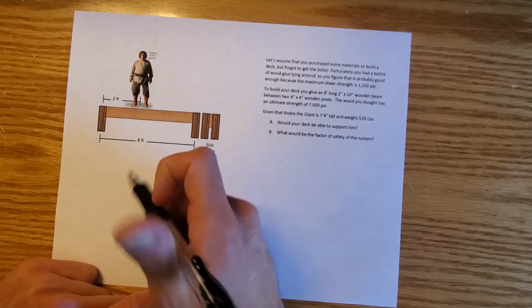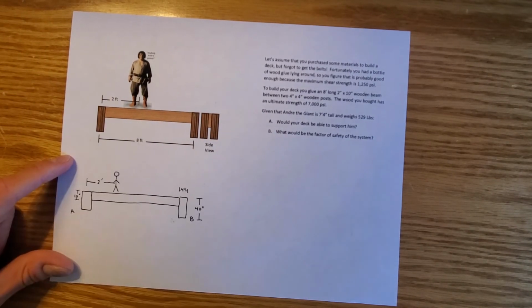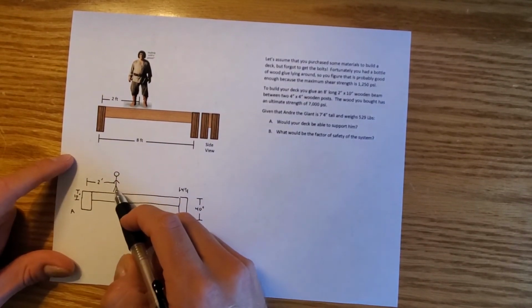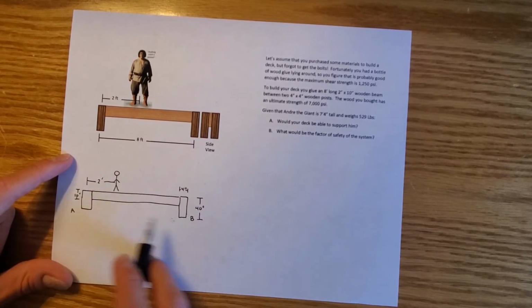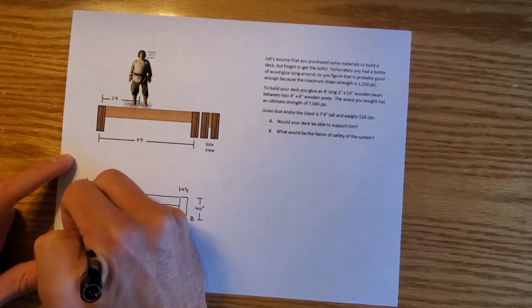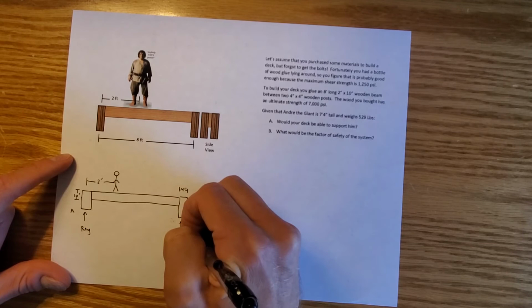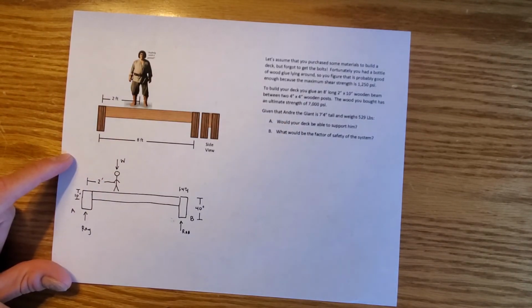So the first thing we need to do is draw a free body diagram of this system, and I'll do that right now. So we've got a makeshift free body diagram. I've drawn my Andre the Giant impersonator right here. He's 2 feet from the edge. What we can tell just by looking at this system is that we're going to have an RAY over here, an RAB over here in response to Andre the Giant's weight coming down at this particular point.